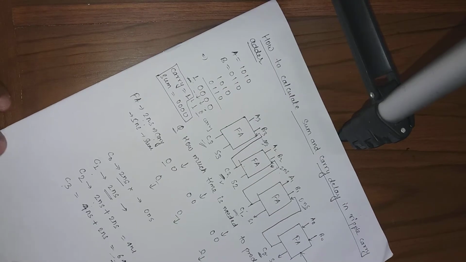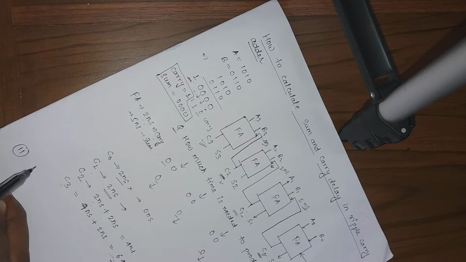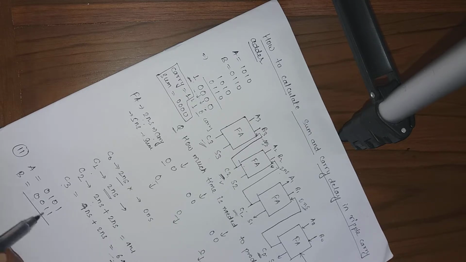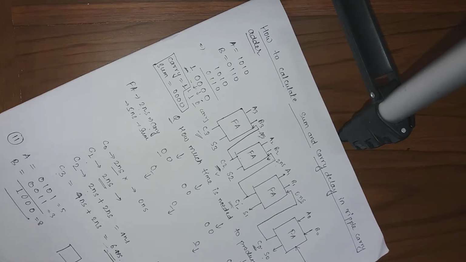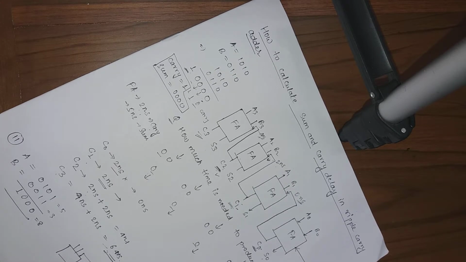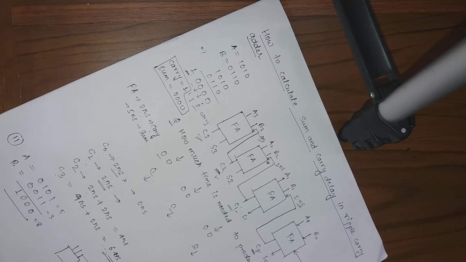Okay. Now we will see another example. Let us say A is equal to 0 1 0 1, and then we have 0 0 1 1, right? So the answer will be produced as 1 0 0 0. This is 8, this is 5, this is 3, and this is 8, right? So considering the same scenario over here, let us draw 4 full adders. Okay, so we have 2 inputs here, and one carry is coming from this side. Okay, S0, S1.